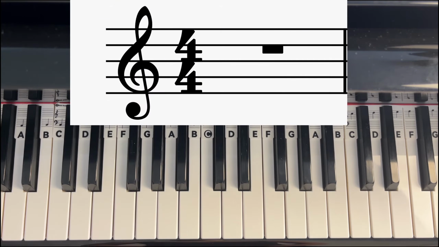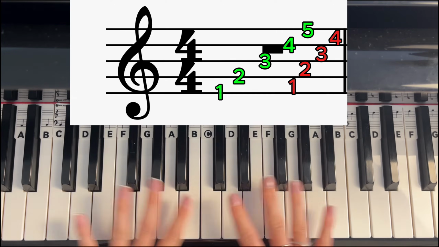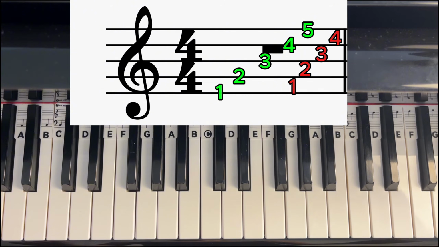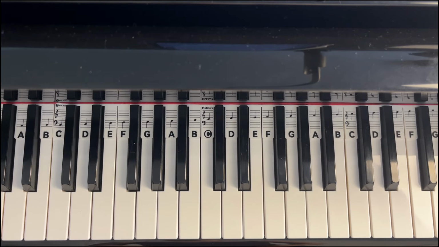Now, in total, we have 5 lines and 4 spaces. Okay. And each represents 1 note on the keyboard. Now, how do we know which line or space represents which note on the keyboard? Now, let me tell you a little trick. So the first note in the space is the F.